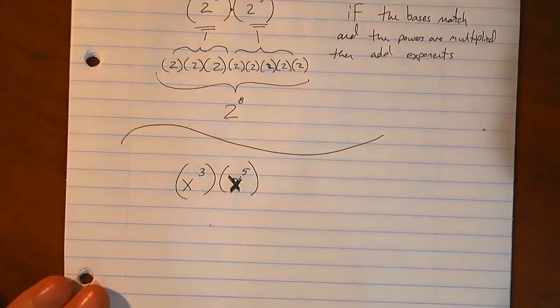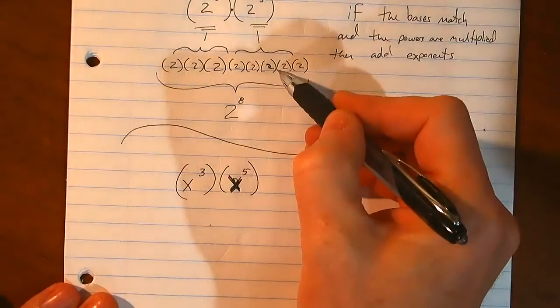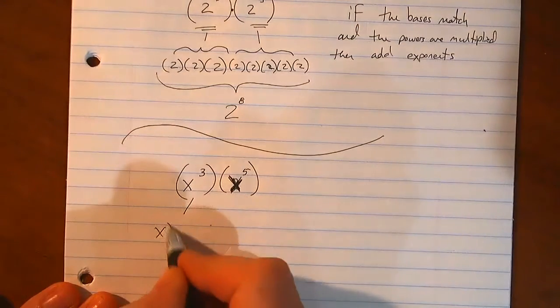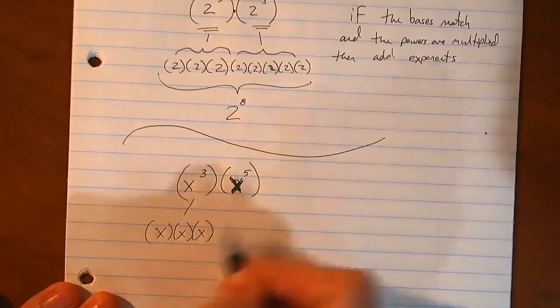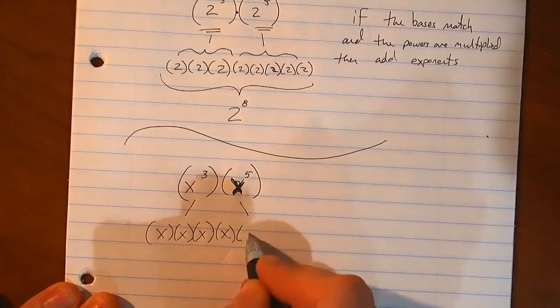If I wanna use this product rule, I could do this the exact same way I did this. This means I have 3 x's being multiplied together. This means I have 5 x's being multiplied together.